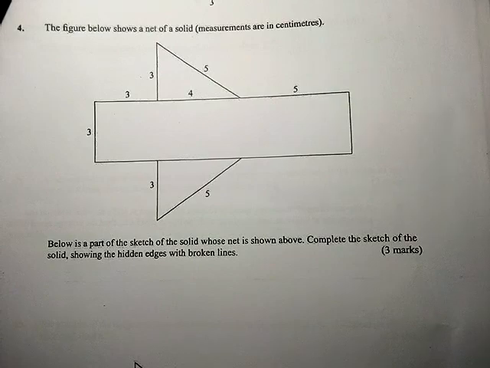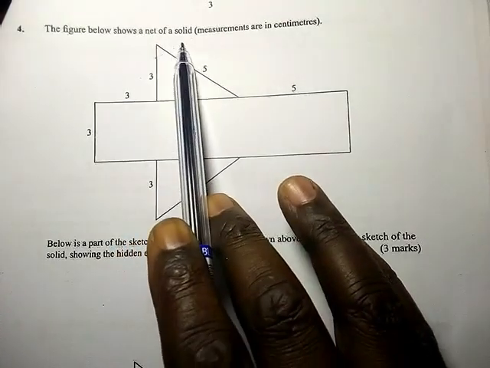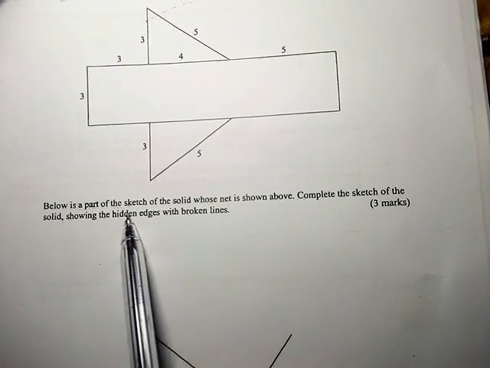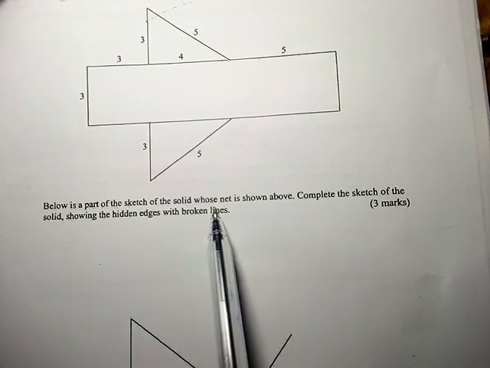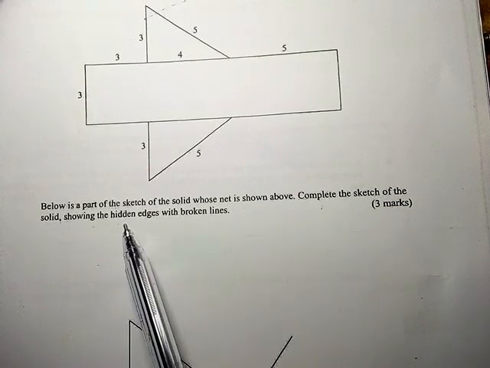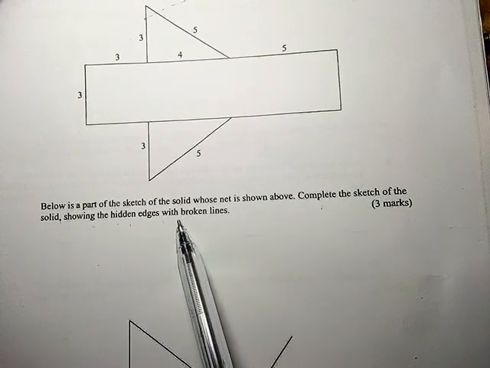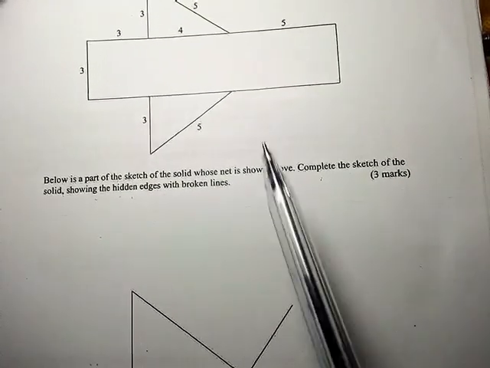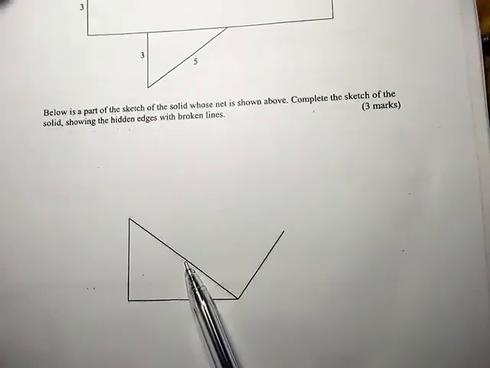The figure below shows a net of a solid. Below is part of the sketch of the solid whose net is shown above. Complete the sketch of the solid showing the hidden edges with broken lines. So we want now to draw this sketch, this one.